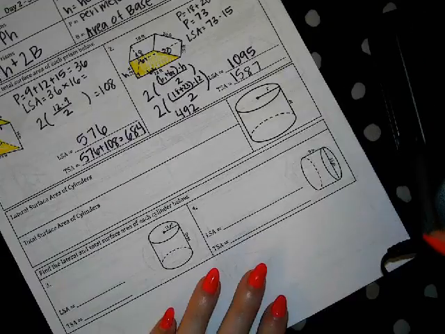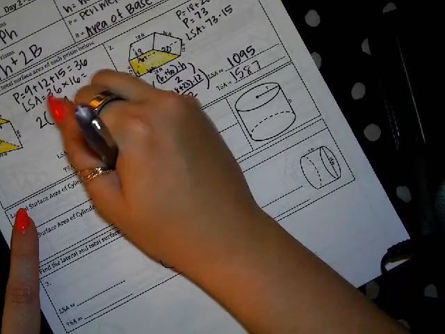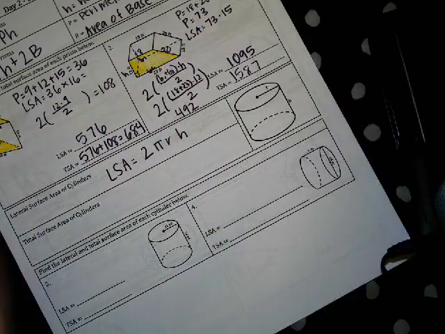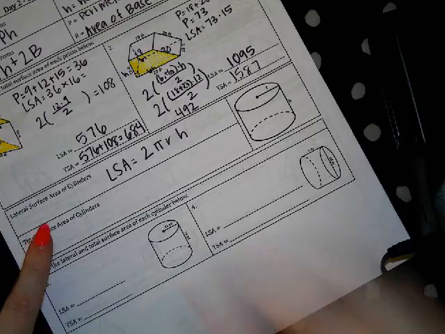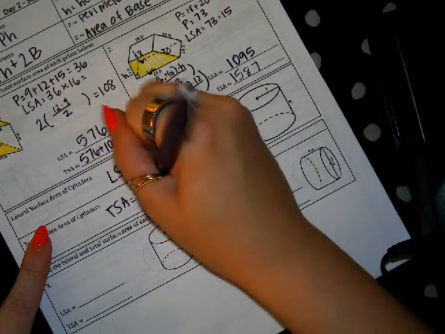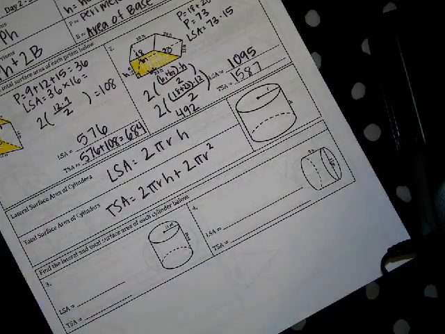So now I need to go through the lateral surface area for both of these. For a cylinder, your lateral surface area, you only need 2 things. You need radius and you need height. We know what radius is. It's half the distance across a circle. We've been doing that forever. Height is still the same. It's the piece that connects the 2 circles. Total surface area takes the lateral surface area and it adds 2 pi r squared, the area of the circle, times 2.